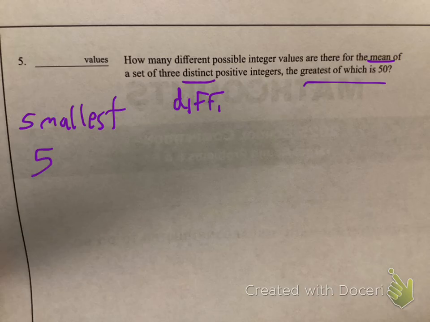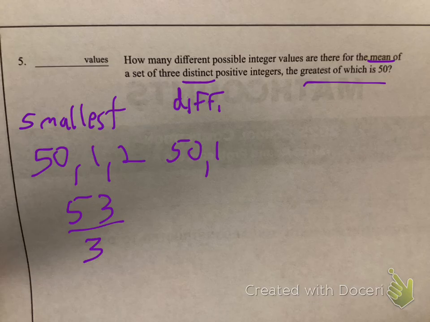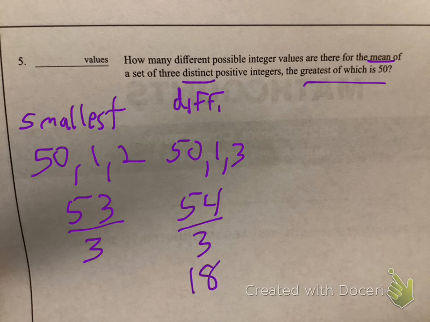So 50 has to be used, but the other ones can be really small, so maybe 1 and 2. But if I add those up, I get 53 divided by 3 numbers. That does not go in evenly. Well, what if I tried 51 and 3? That would give me 54. Oh, that does go in evenly. And 54 divided by 3 is 18.